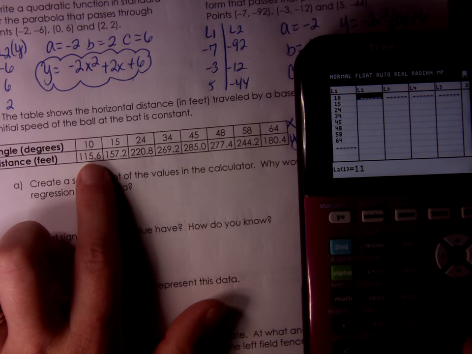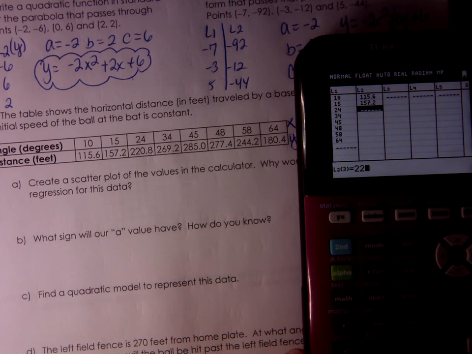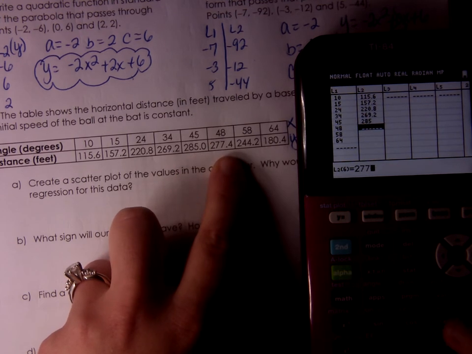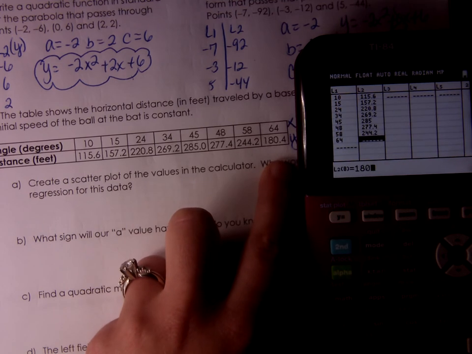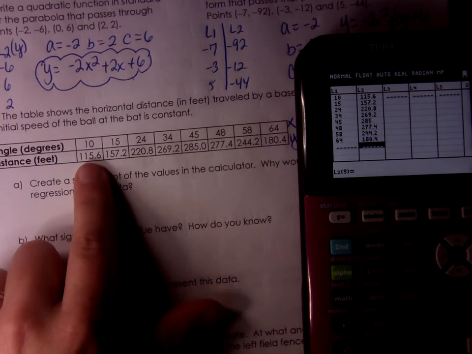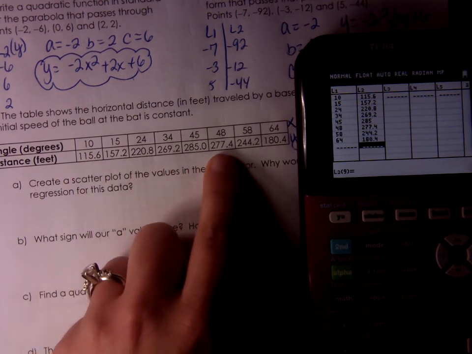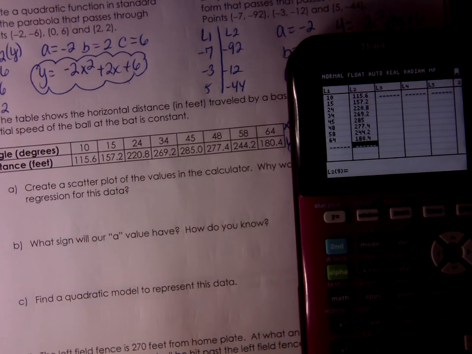Then for list 2: 115, 157, 220, 269, 285, 277, 244, 180. Awesome. So all of my data has been entered in.